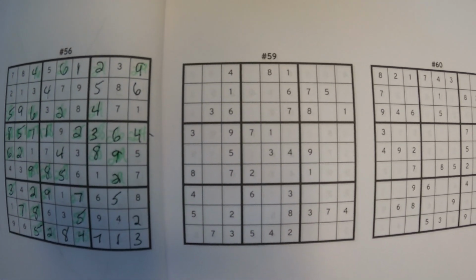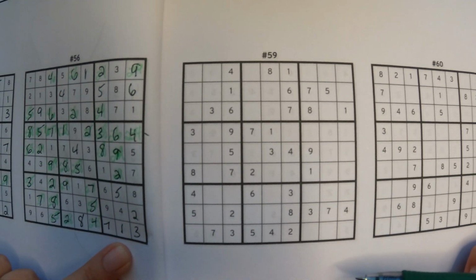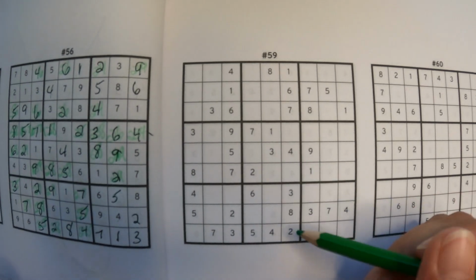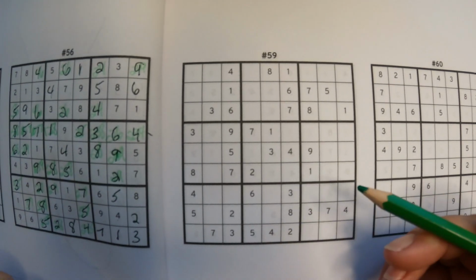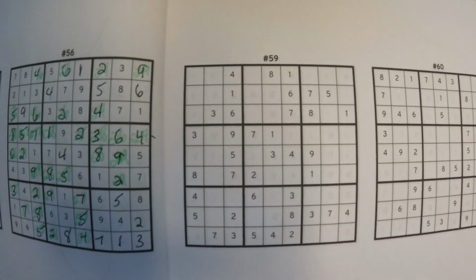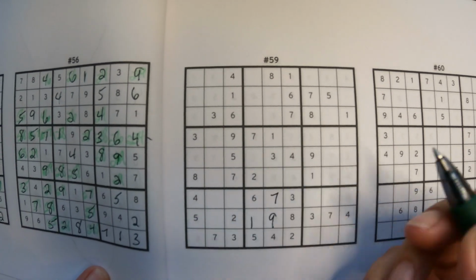Alright, it looks like today we're working on puzzle 59. Where shall we start? Let's look at this box here. It looks like we're missing a 1, 7, and 9. We've got a 7 here and a 1 there. So 9 and that 7 means this is our 1 and our 7.